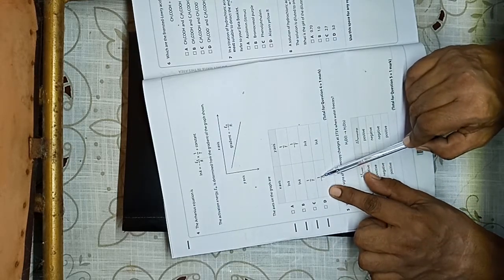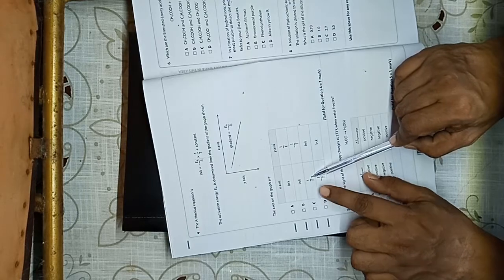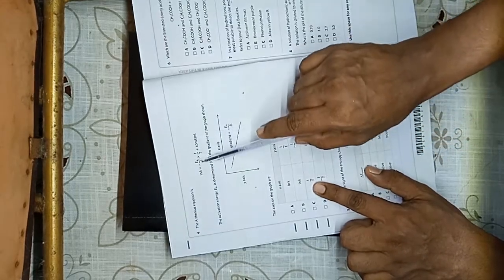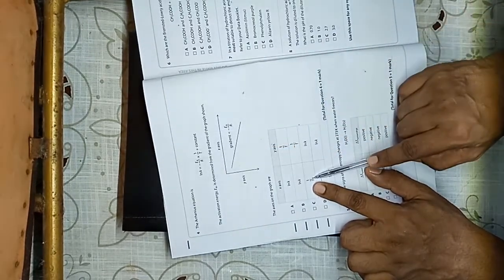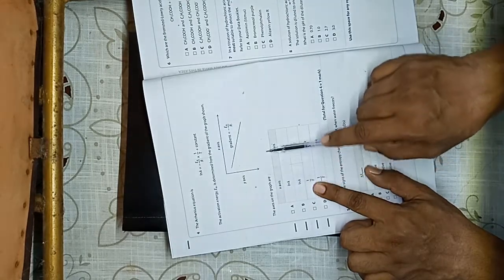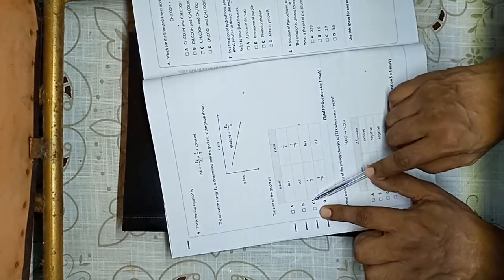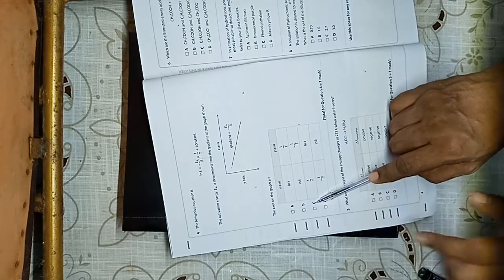In D, minus 1 upon T is given. That is wrong. Then y is ln k. Then the correct choice for the axes is C. So for the fourth question, the correct answer is C.